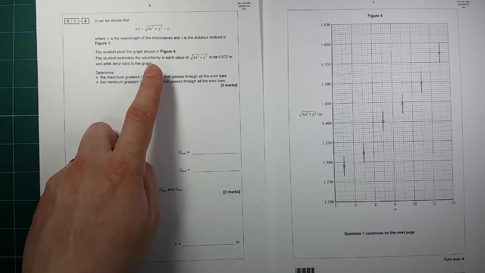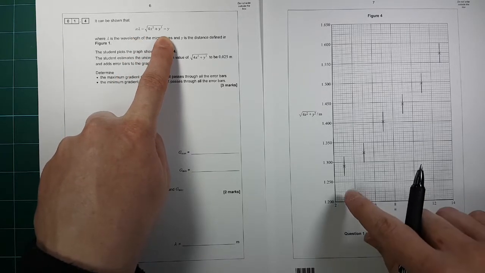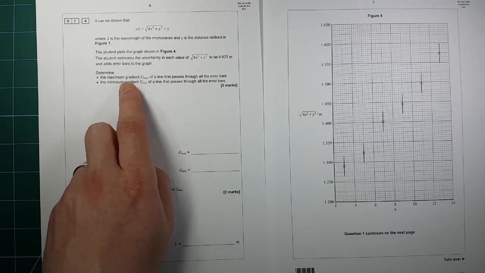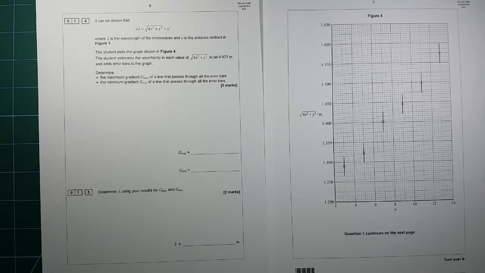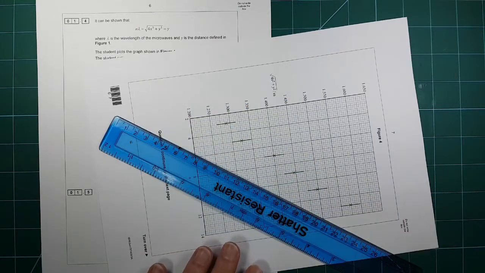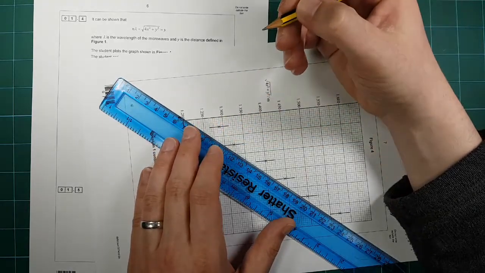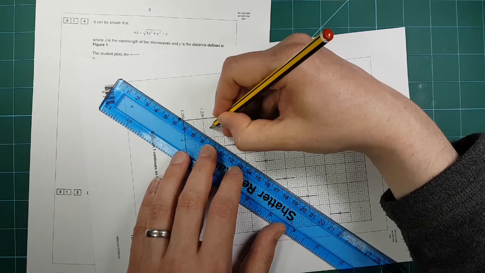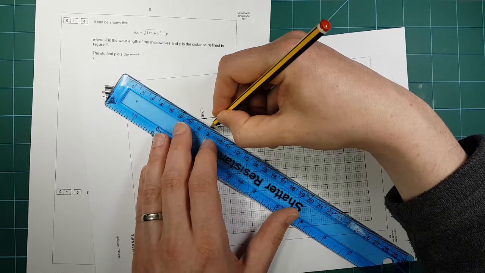So we've got this expression here, which is representing this graph here, and we need to determine the maximum gradient and the minimum gradient from this. So to do this, what you need to do is get the paper, turn it round, get your pencil, and just work on trying to find the maximum and minimum gradient. So you start at the bottom of this one here, and you see if you can draw a very, very steep line.